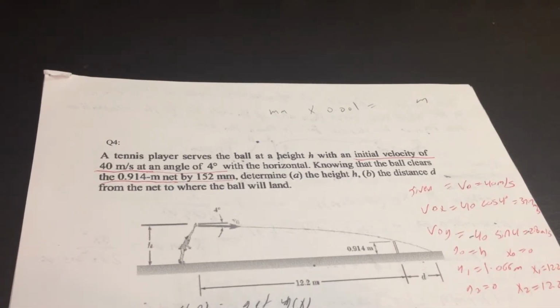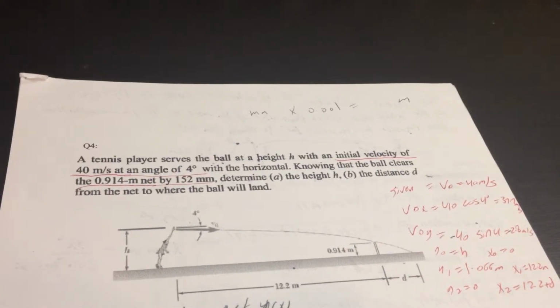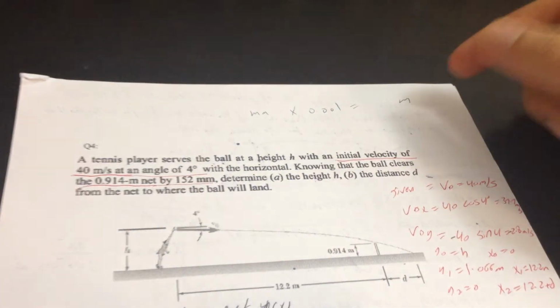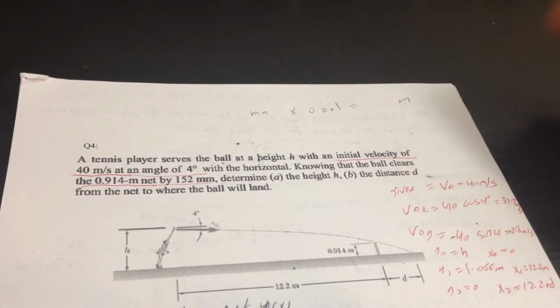We have V naught, which is equal to 40 meters per second, and V naught x, which is 40, as you can see here, and they give us the angle. So we have to find it with the angle.